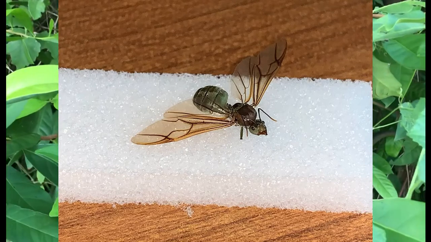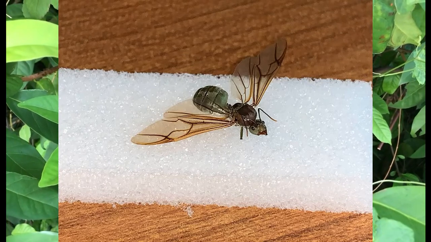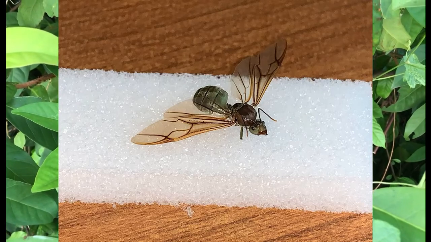This specimen is an alate, which means she is winged. Alates are not queens yet, but she will be once she flies out to mate with a male alate to start her own colony.